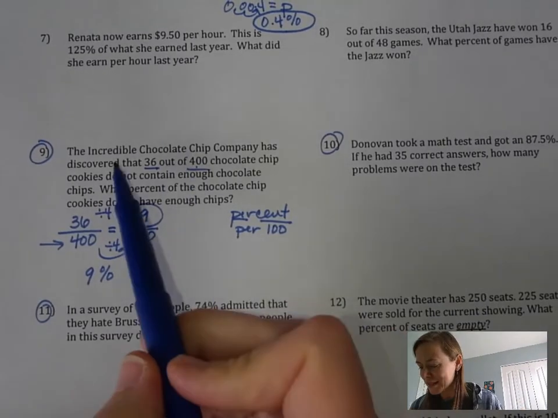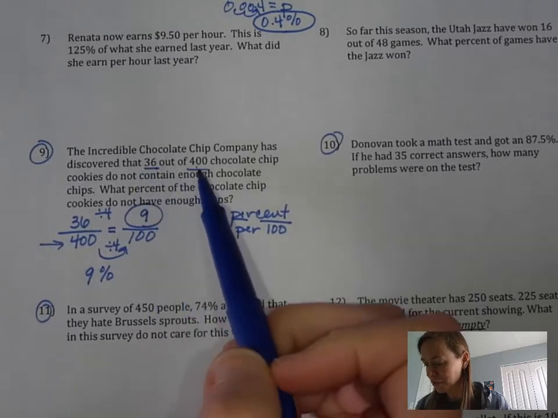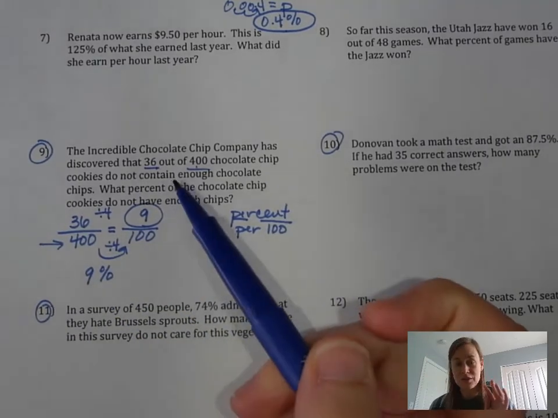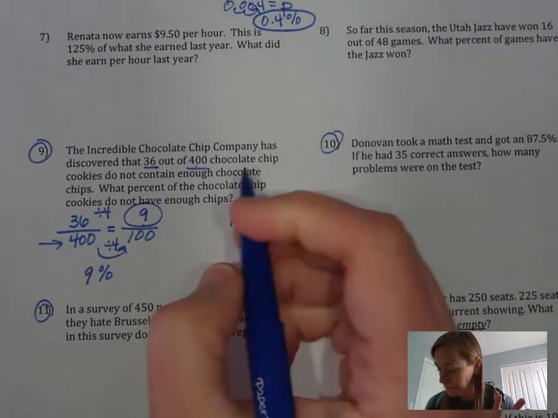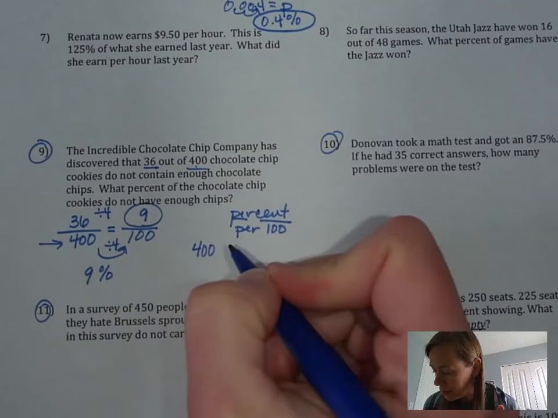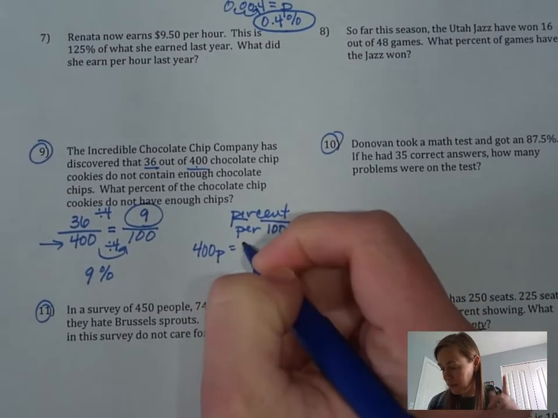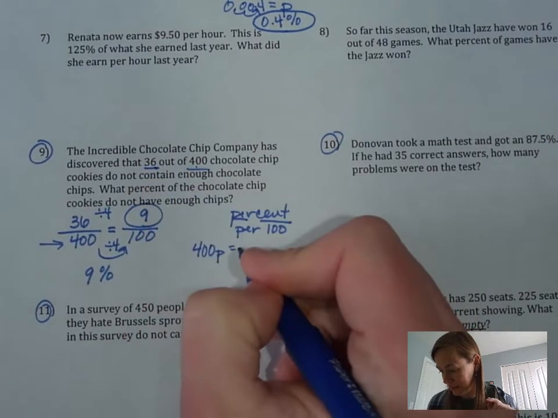Let me think through this. It says 36 out of 400 chocolate chip cookies do not contain enough chocolate chips. So the total amount is the 400. So 400 times some percentage, I'm going to say P, gives us 36.